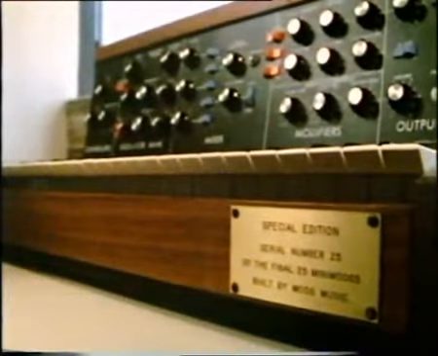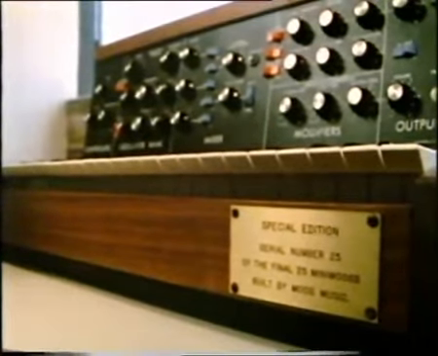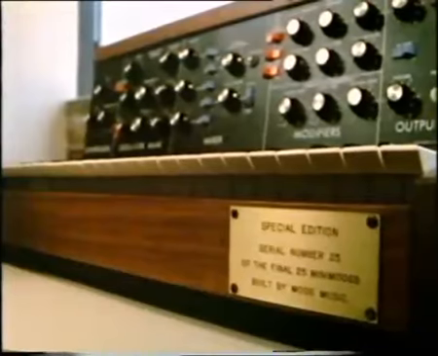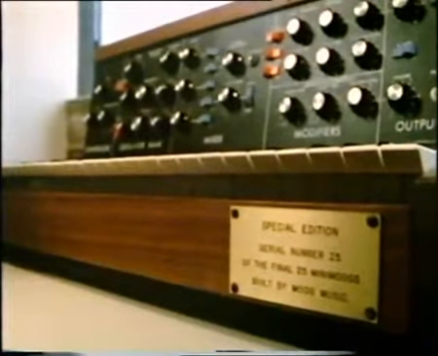This is the last off the production line. It was made in 1980, the last of about 12,000 that were made between 1970 and 1980. It's an analog monophonic synthesizer. That means it makes the waveforms by electronic means, and it plays one note at a time.